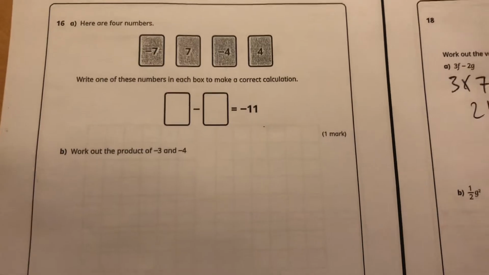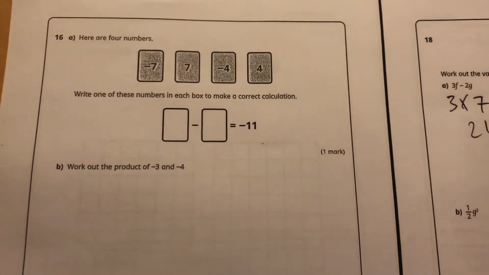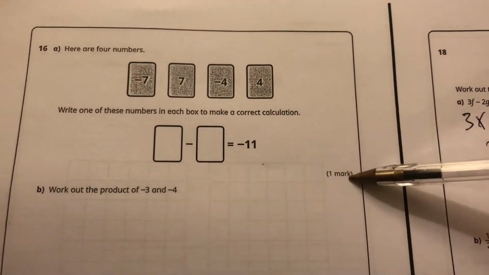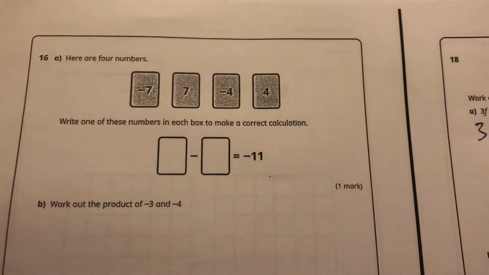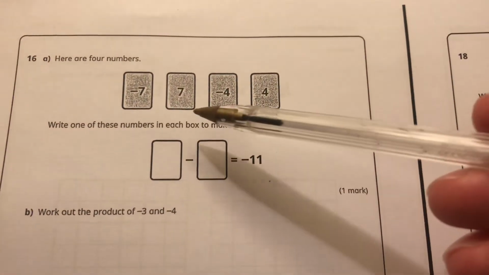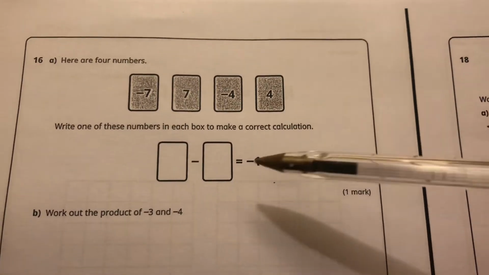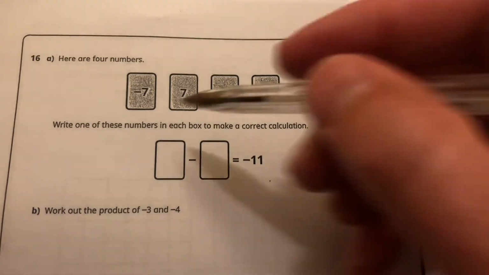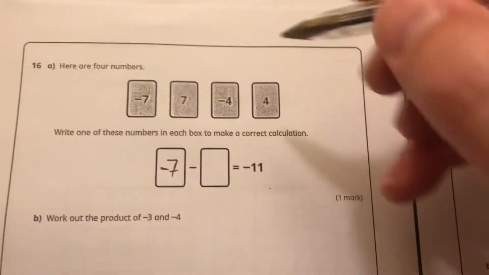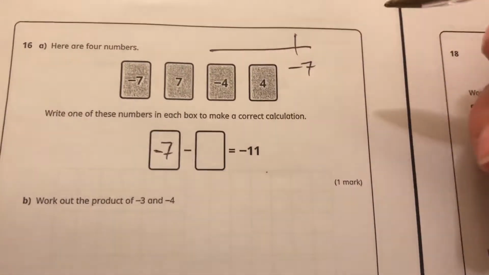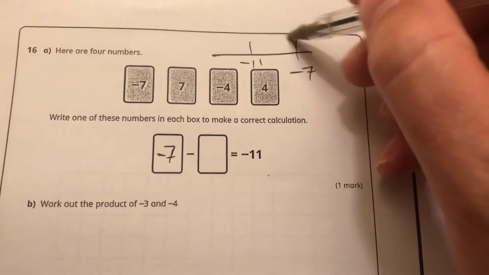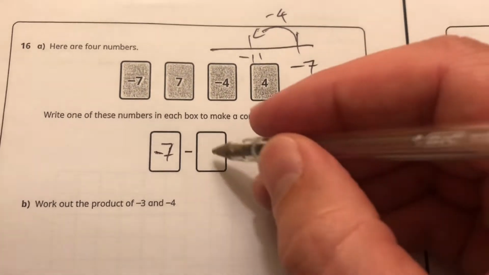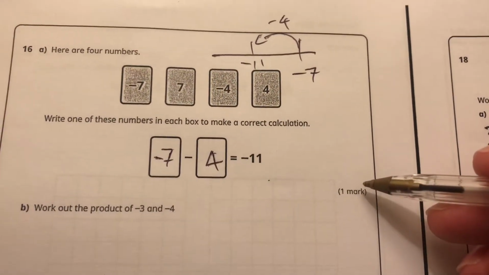Okay, and again, I might be moving in different order to the numbers because again, I'm mostly looking at where is it simple to read and easy to pick up marks. Here are 4 numbers, minus 7, 7, minus 4, and 4. And I've got to make minus 11. Well, there might be more than one option. I'm going to start at minus 7. Imagine the number line, I'm at minus 7. What do I do to get to minus 11? I take away 4. The minus sign's already there, so I just need the 4. Hopefully I'll get that 1 mark there.